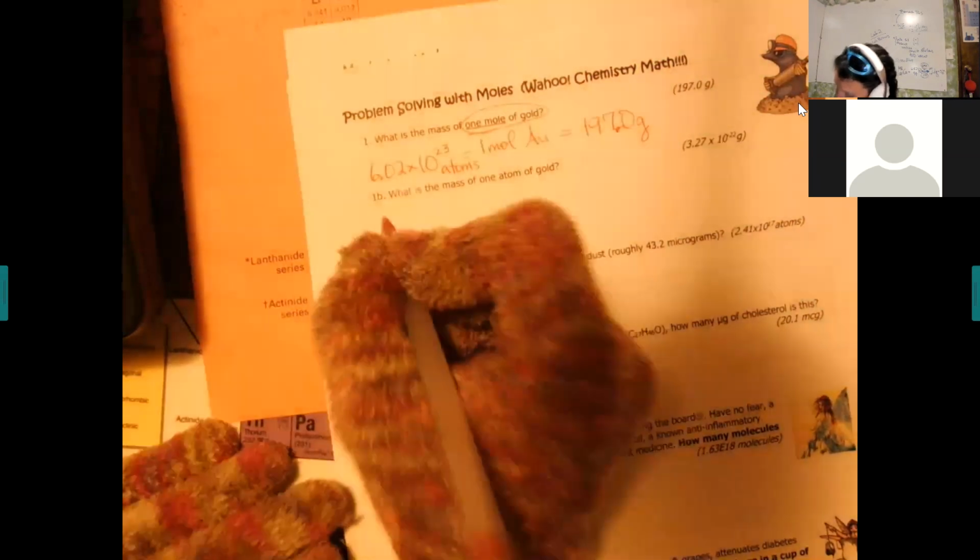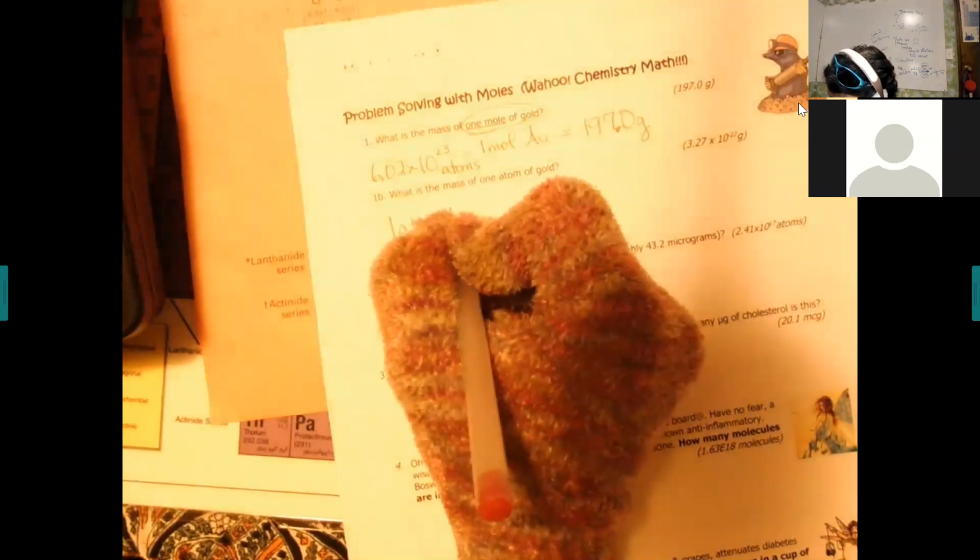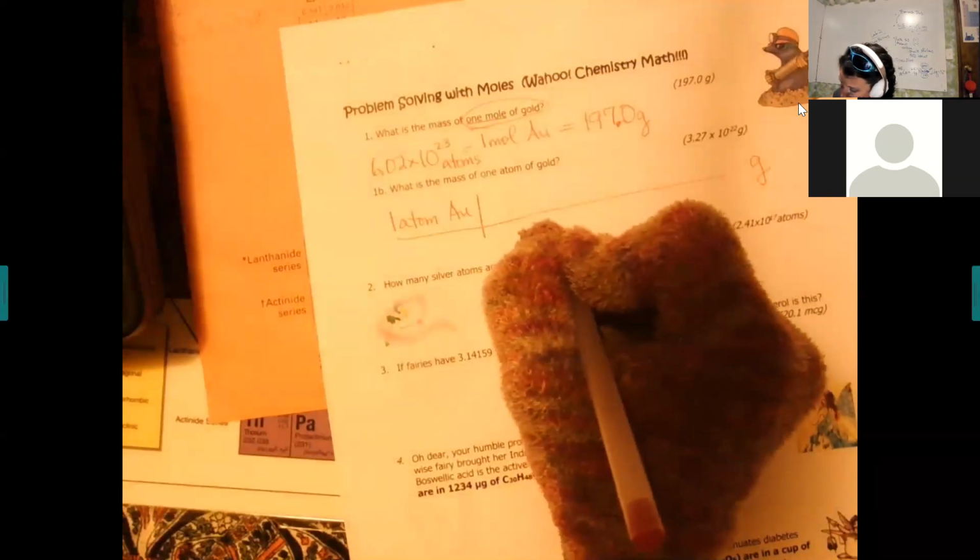All right, so if you had 1 atom of gold, we're going to do this as factor label. We're going to figure out the mass in grams. And so we pull the unit down, atoms, and we're going to go to mole.